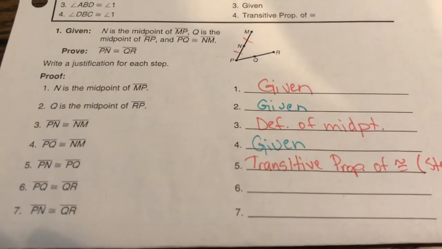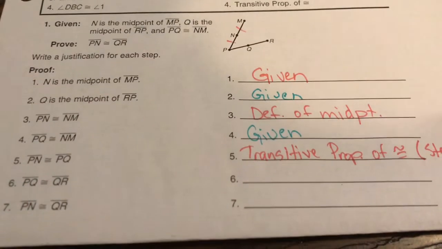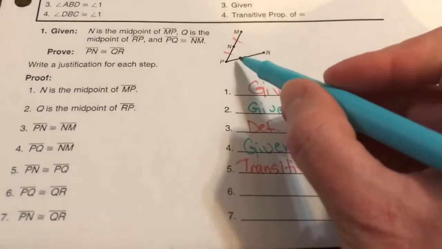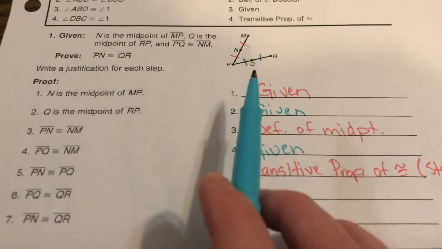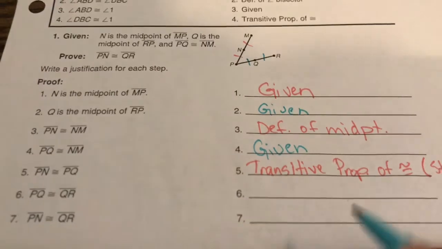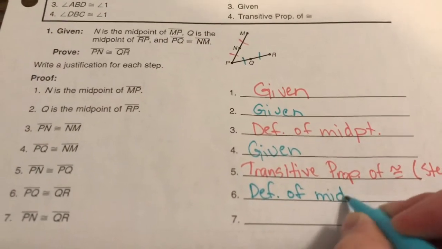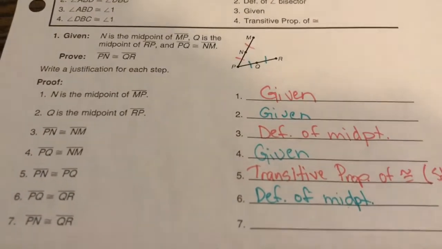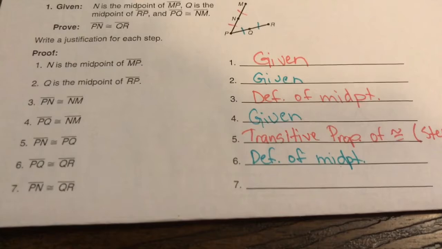And now we will move on to the next statement that says segment PQ is congruent to segment QR. So that's these two. And we already said that Q is the midpoint. Okay, and so that would be again the definition of midpoint.